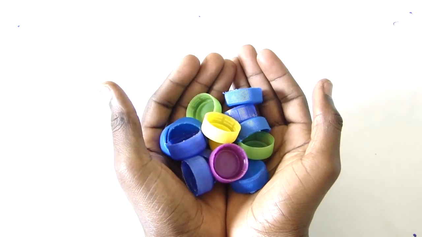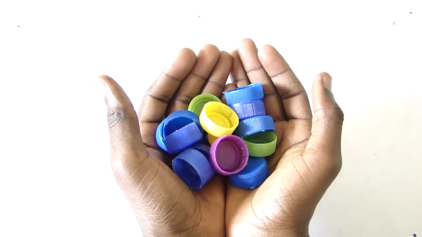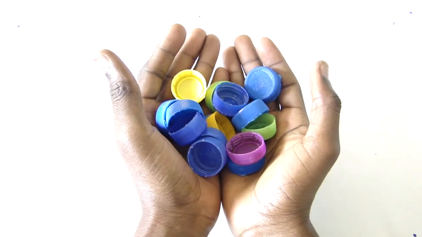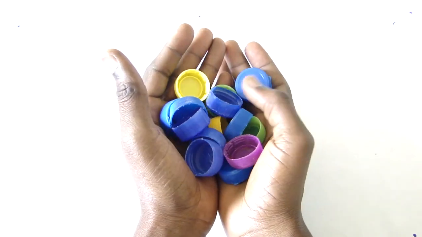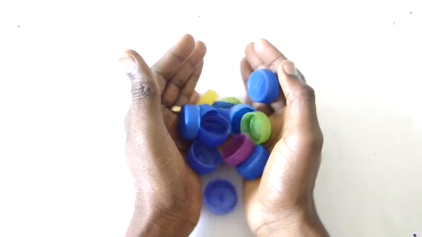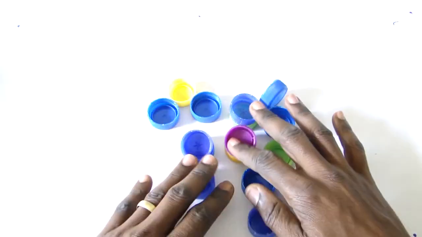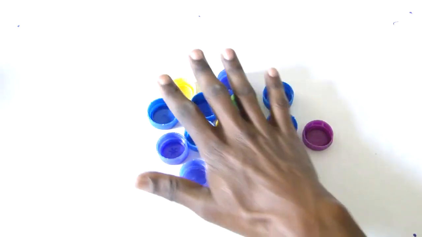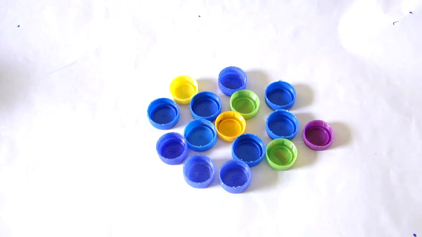Recall that we earlier said that the same 15 can be rewritten in terms of base 2, base 3, base 6, to mention but a few. Now, thinking in terms of base 2 requires that we regroup the 15 bottle tops into groups of 2s first.